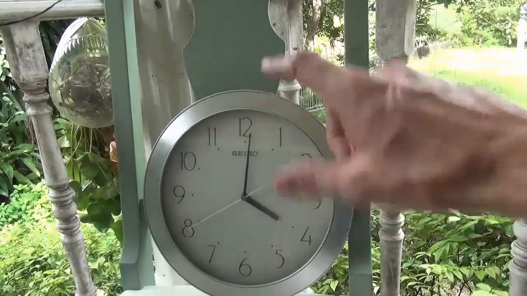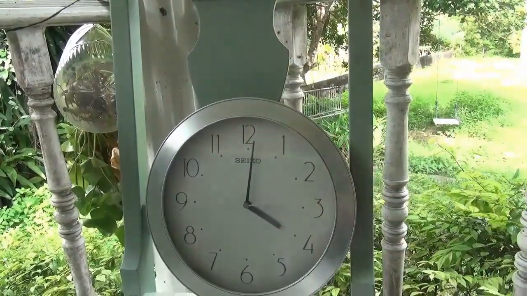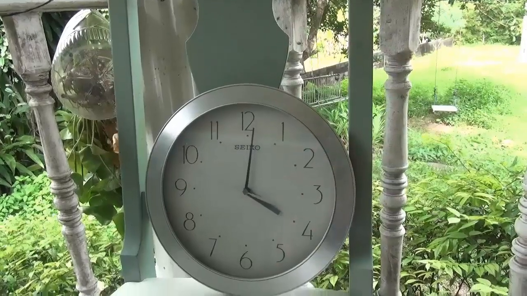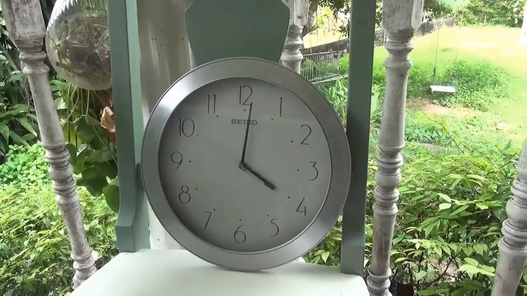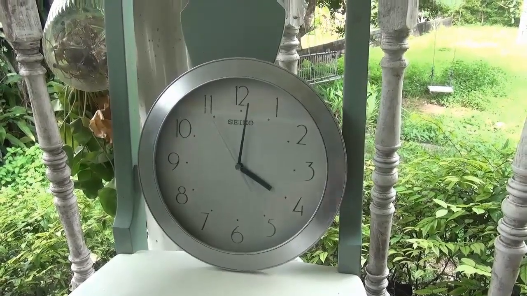Of course, a clock doesn't have to be like this. A clock can be a candle that gradually goes down, or it can be an egg timer with sand running through glass, because it goes at a certain rate, just illustrating the passage of time for us.